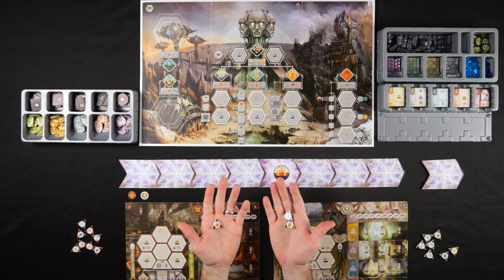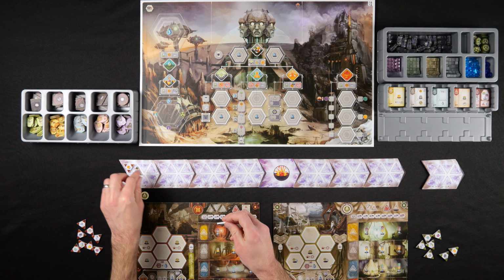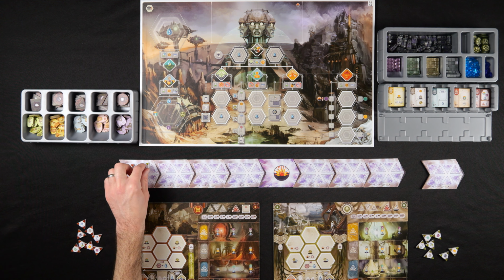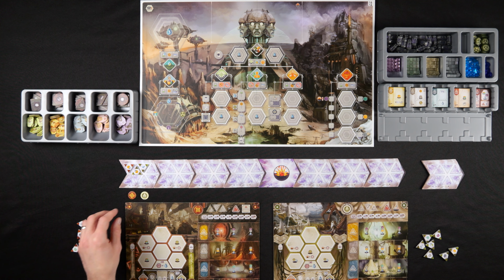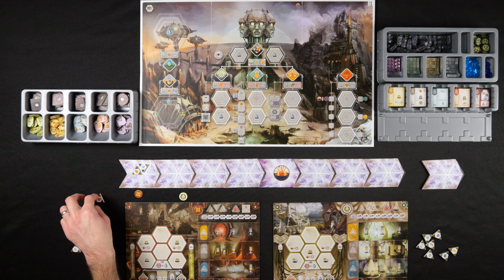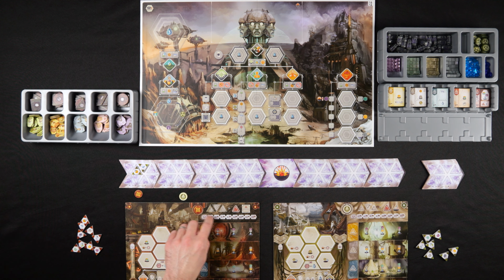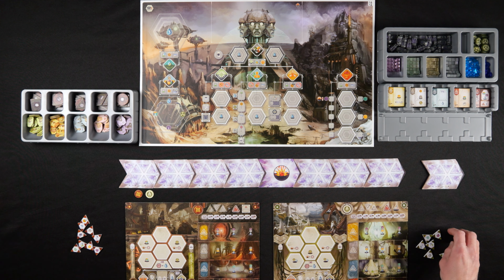They reveal simultaneously, and then they put them on the timeline and pay any necessary costs, gain any resources, and then they can go on with the game. And then future eras, you can travel back, repay the cost, and get some time travel bonus for that. So that's how these warp tiles work, just as a quick reminder.